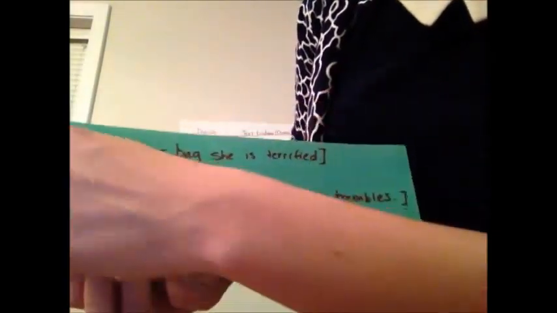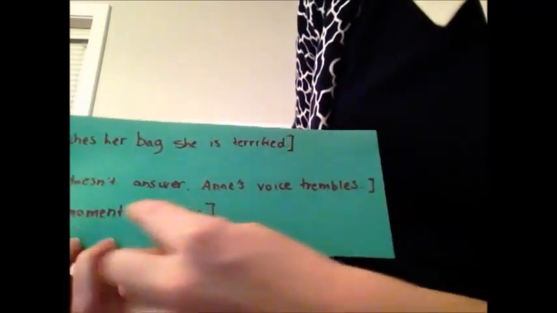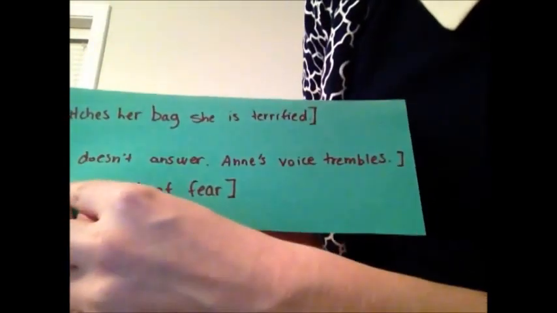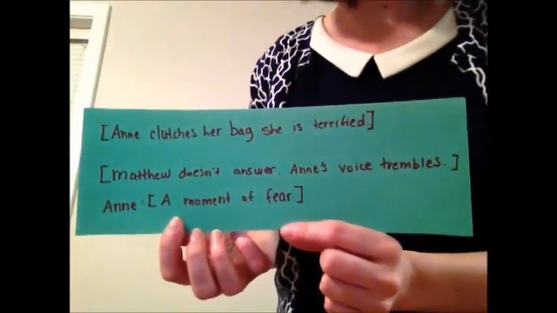So one tells us that Anne clutches her bag. She's terrified. Matthew doesn't answer. Matthew is the man who's coming to pick her up. Anne's voice trembles. And here, this is Anne, and before she speaks, she has this moment of fear. Okay, so those stage directions all tell us that.